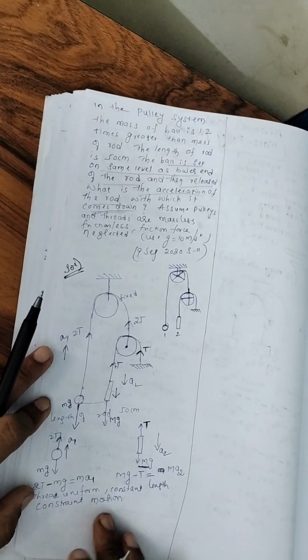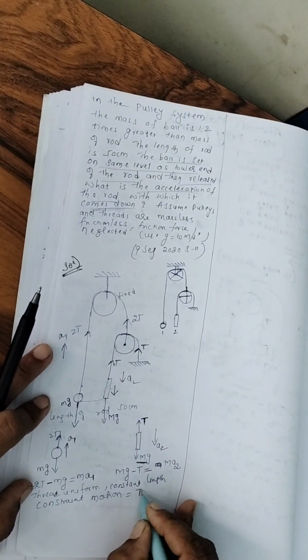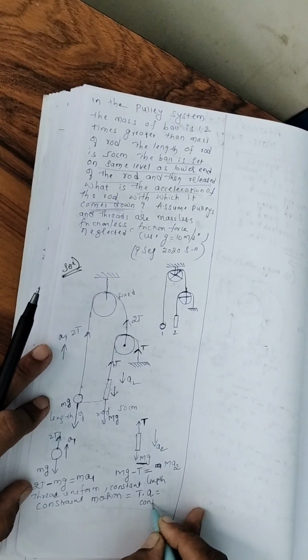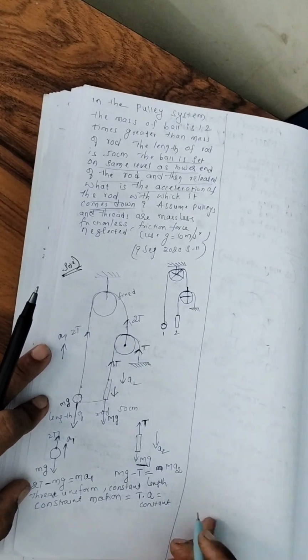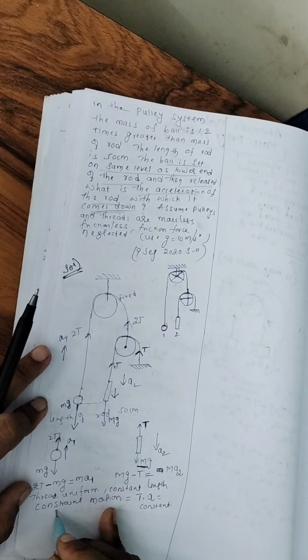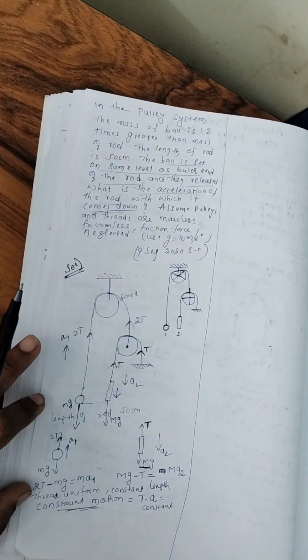In such constraint motions, for a mass pulley system, the product of tension and acceleration remains constant. Right?